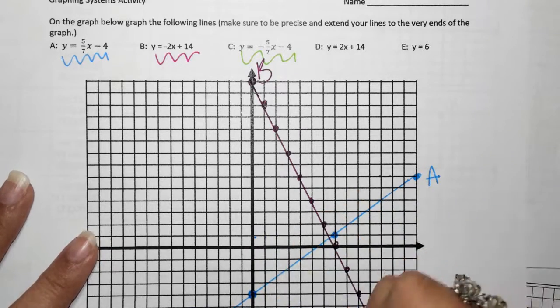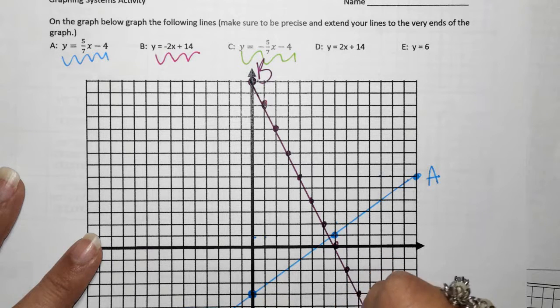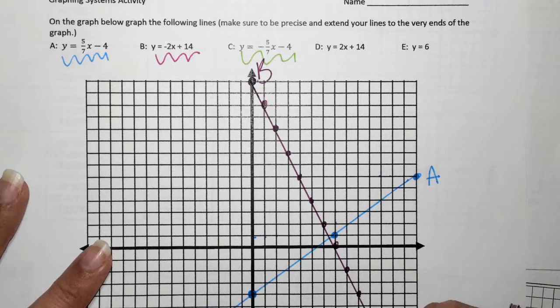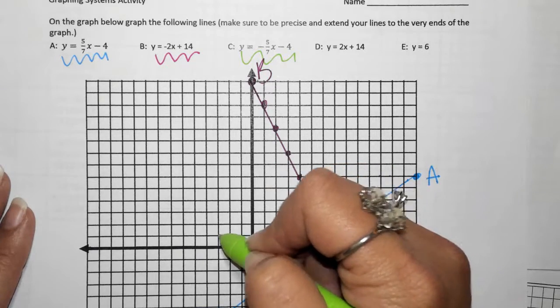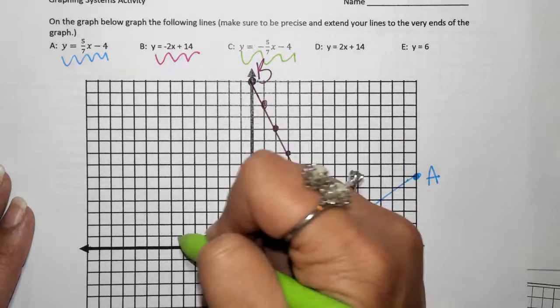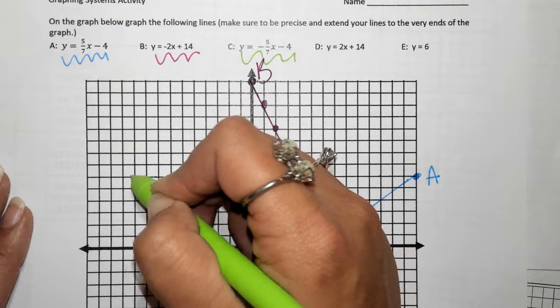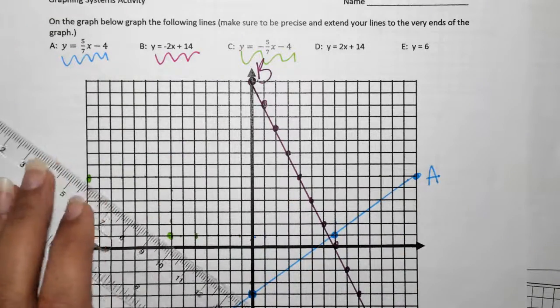And then what do I do? You'll go down 5, right 7. Thank you. And then if you can't do one more, then you go up 5 and left 7. See? That's a star, okay? It is a star.